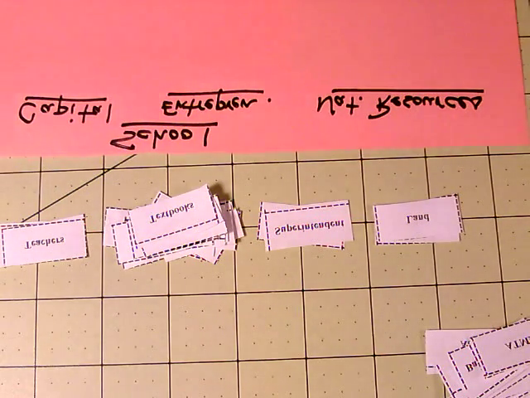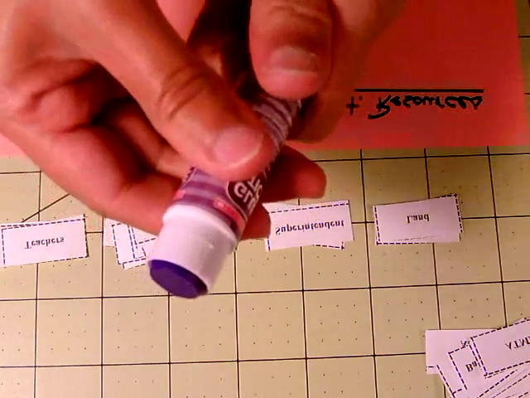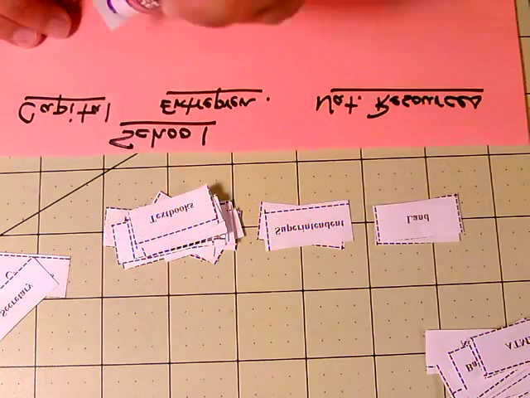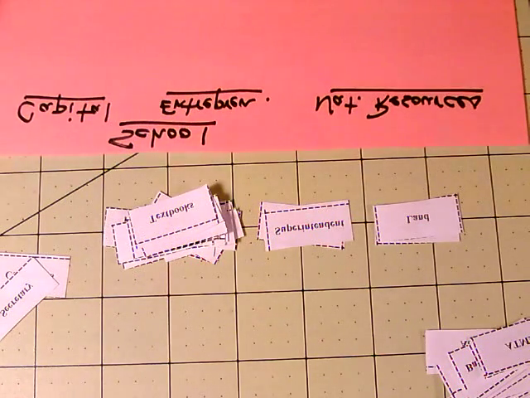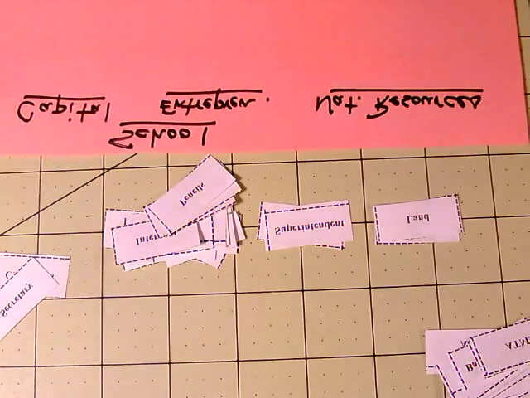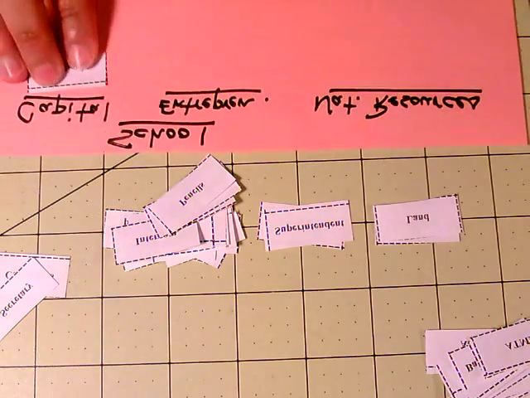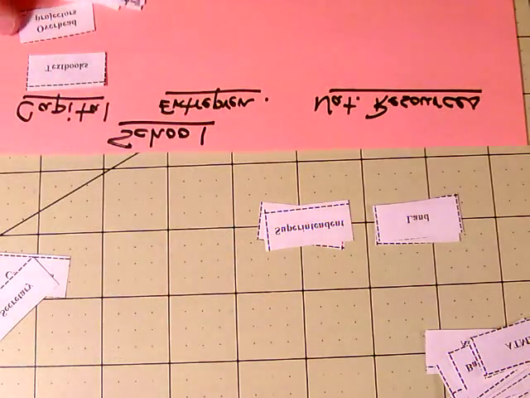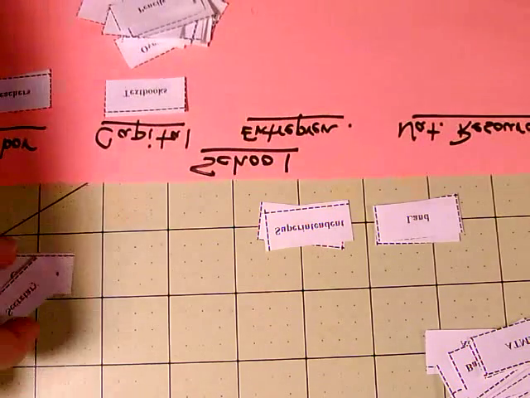So now all I do, this isn't too hard, and take my glue, and I'm going to glue them on. So I'm going to put something under labor, put something under capital, and I will keep putting all of these under capital.